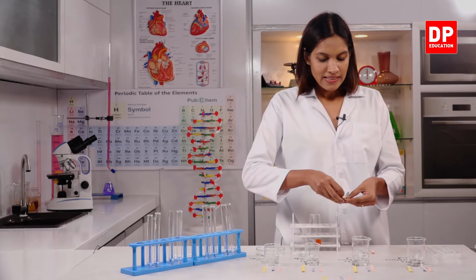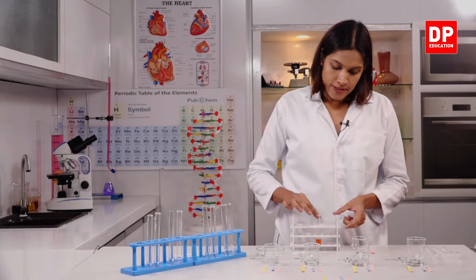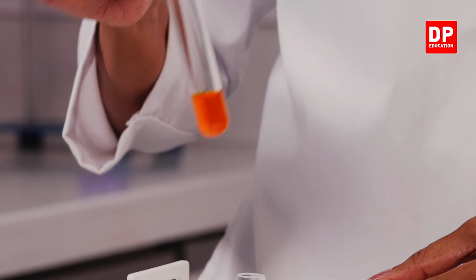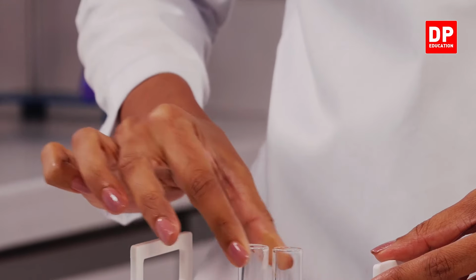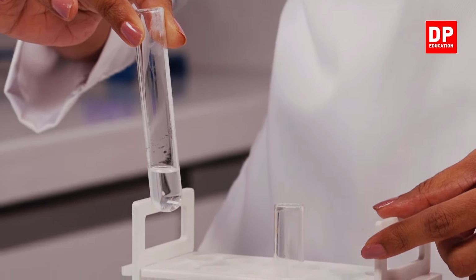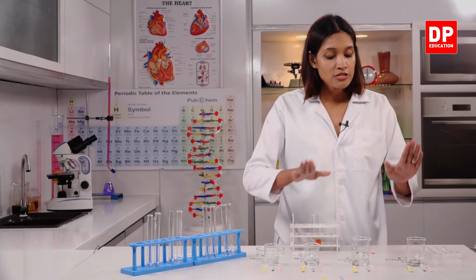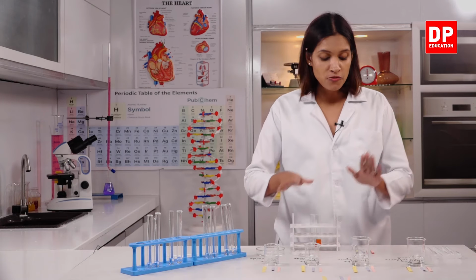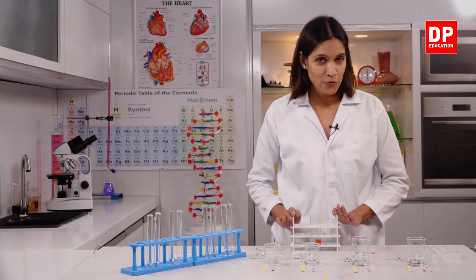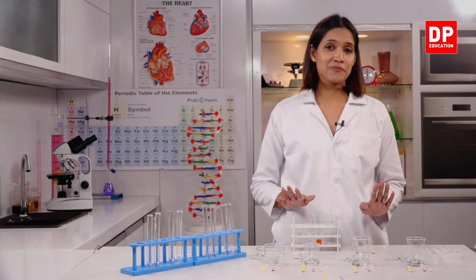The color of the pH paper is yellow. Okay children, and we have two more indicators. This is methyl orange. Look at the color carefully. And this is phenolphthalein, a colorless solution. So we are going to test these two acids and two bases with these 5 different types of indicators. Watch carefully what color changes take place.